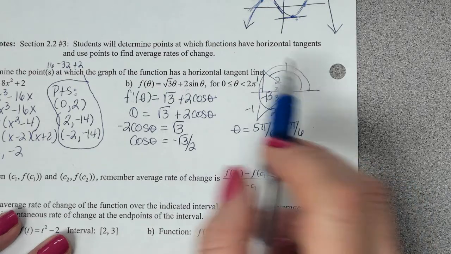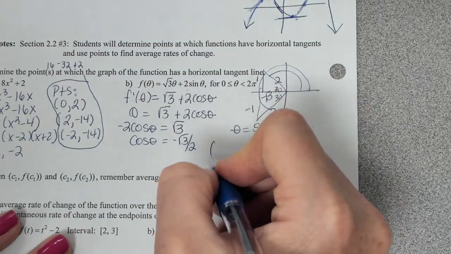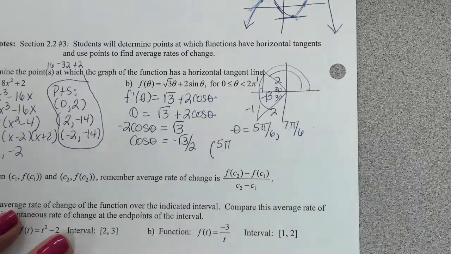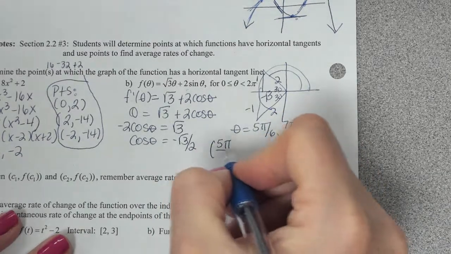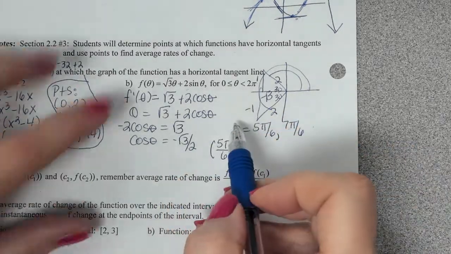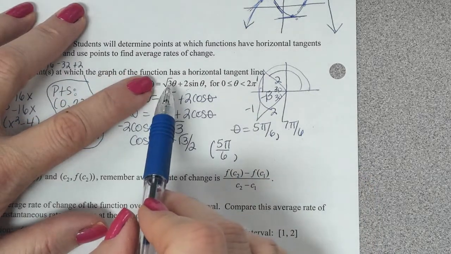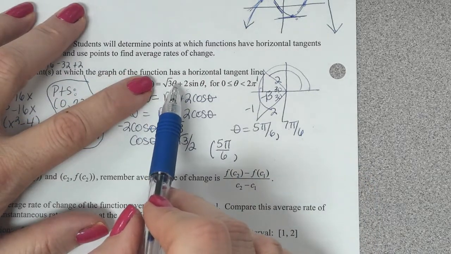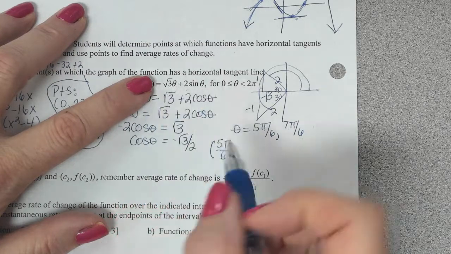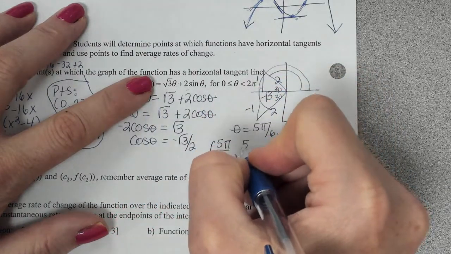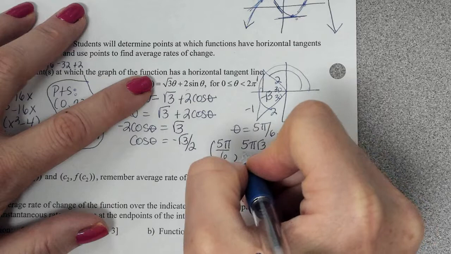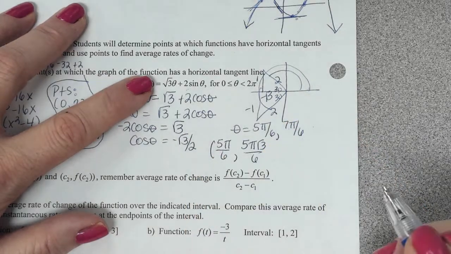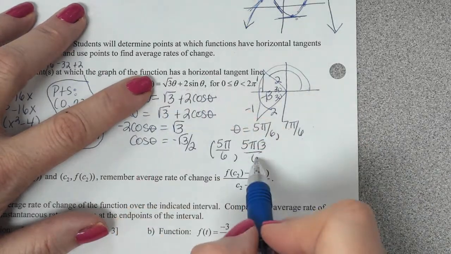That's right. Now we have to find the actual points though. So this is like our x-coordinate. We need to also find our y-coordinate. So I got to plug it back in. So I got to plug in theta as 5 pi over 6. So radical 3 times 5 pi over 6 is going to be 5 pi radical 3 over 6. Kind of weird, but just multiply it by radical 3.